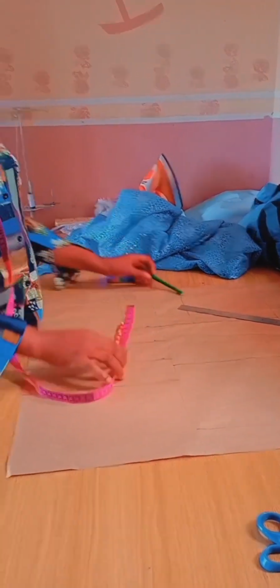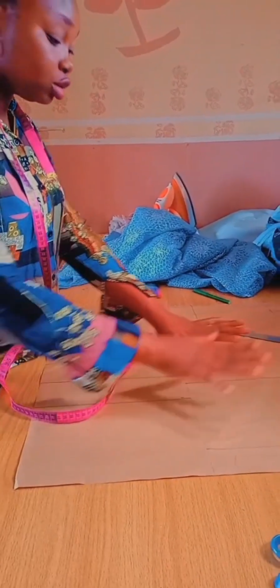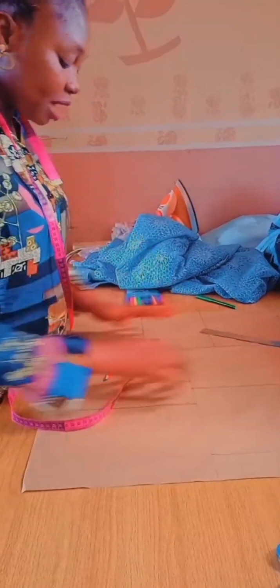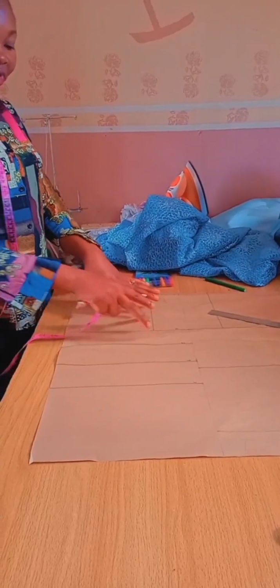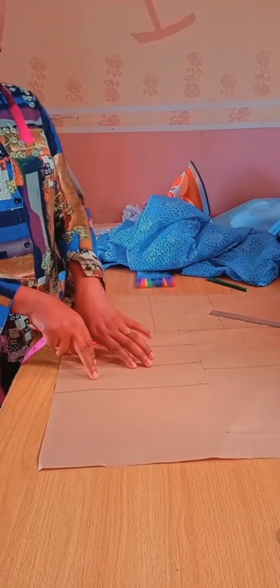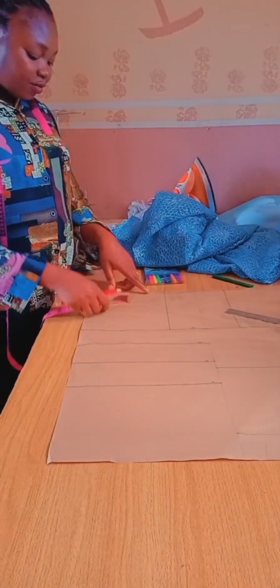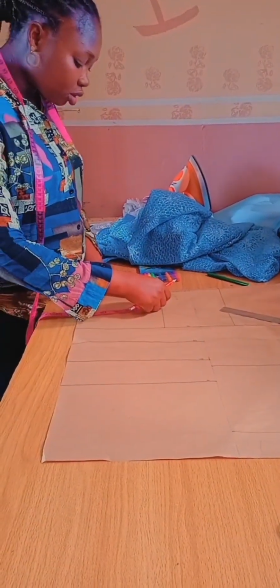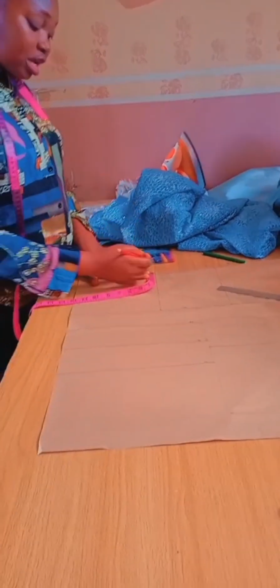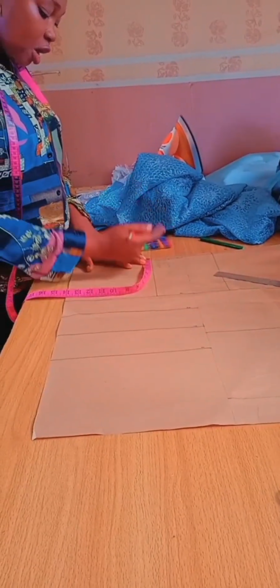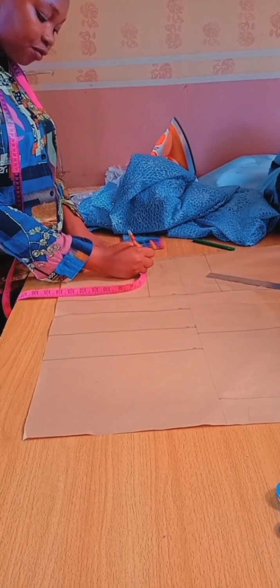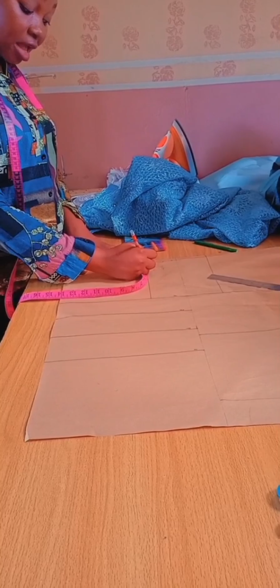I'll be dealing with the front first. After that, I'll get to the back. So let us face the front. We already got our chest line, bust point, under bust, waist, and the full length of the blouse. Okay. So for the shoulder slope of the front, I'll be taking 1.5 inches.